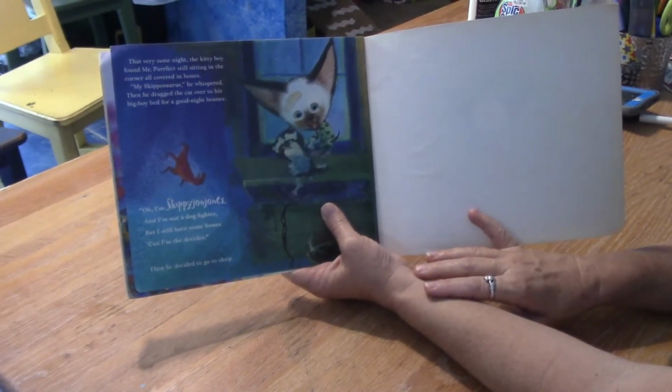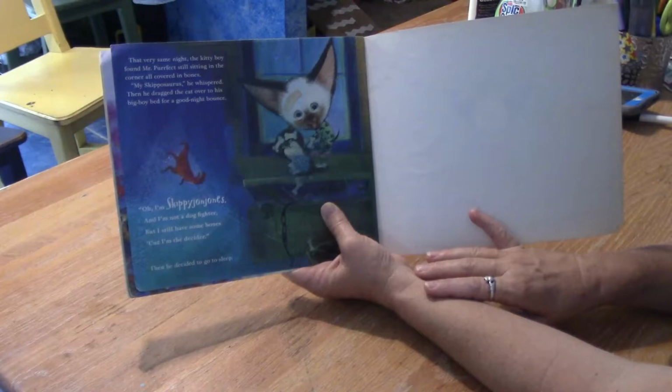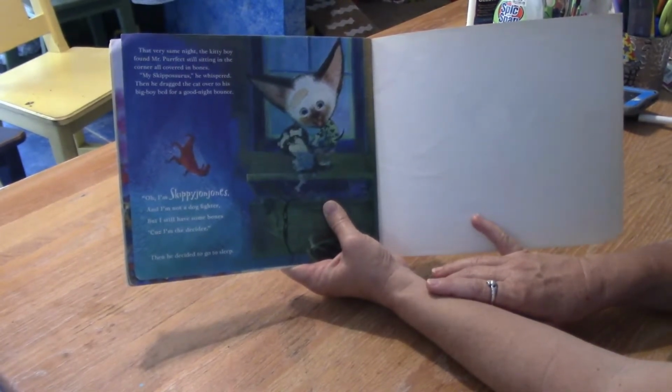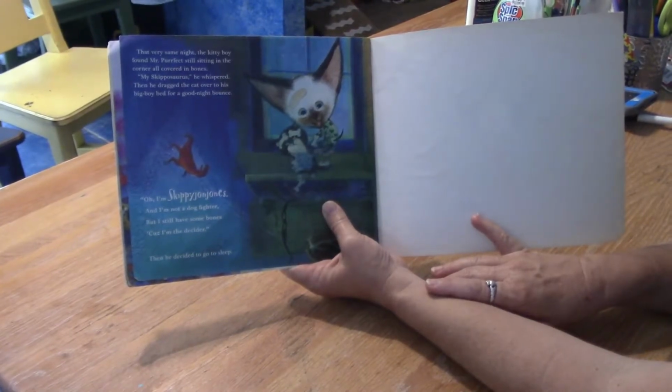Oh, I'm Skippy John Jones, and I'm not a dog fighter, but I still have some bones, 'cause I'm the decider. And then he decided to go to sleep.